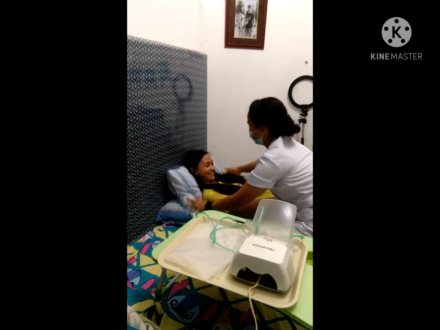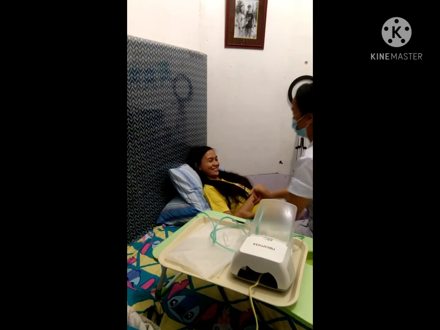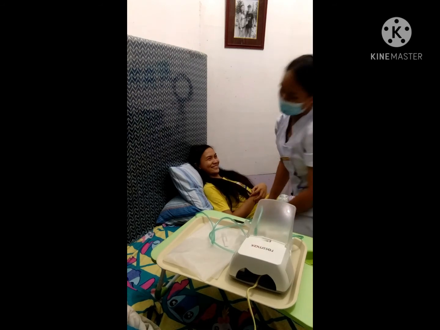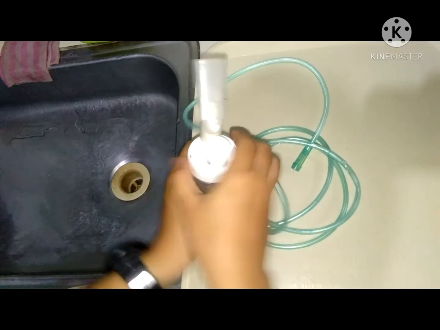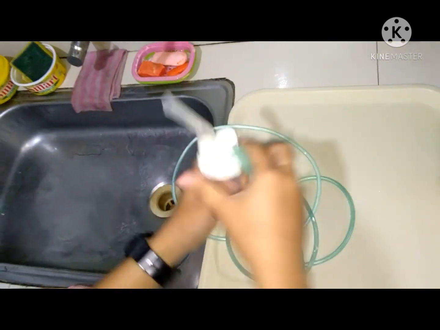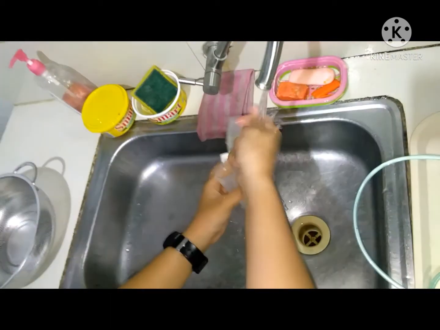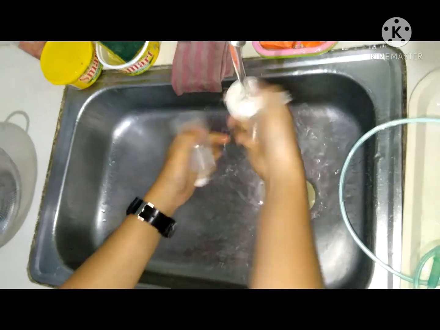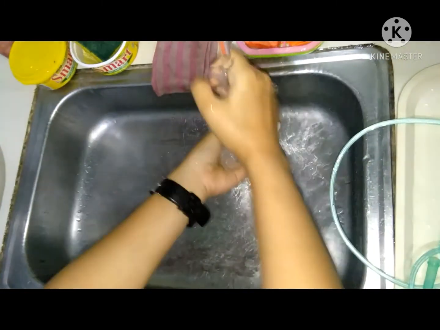Ensure that the patient is left feeling as comfortable as possible. Wash and dry the nebulizer, tubing and mask, or mouthpiece with warm soapy water.